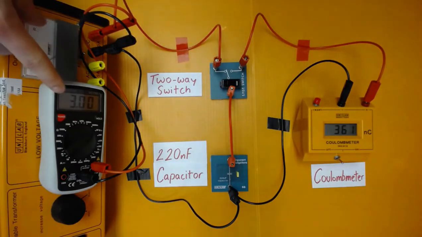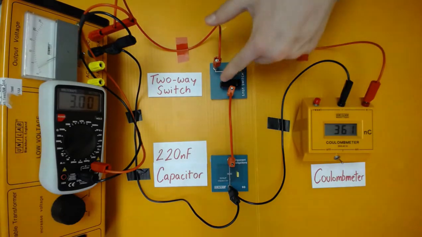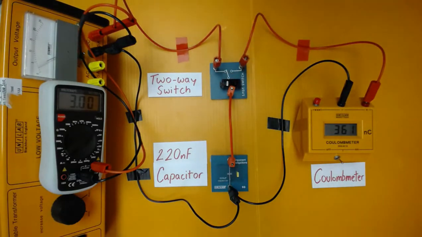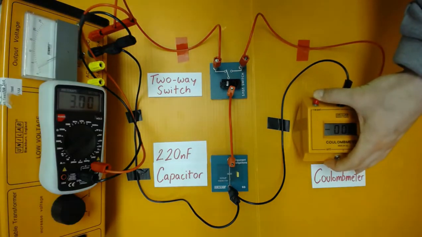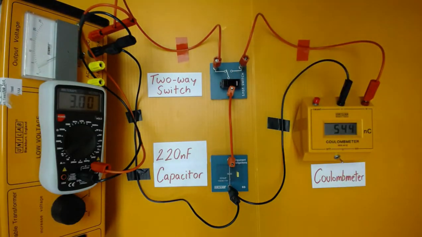So with our voltage now at 3 volts, we can switch the switch towards the supply to charge the capacitor again, reset the meter, and there is 544 nanocoulombs stored at 3 volts.